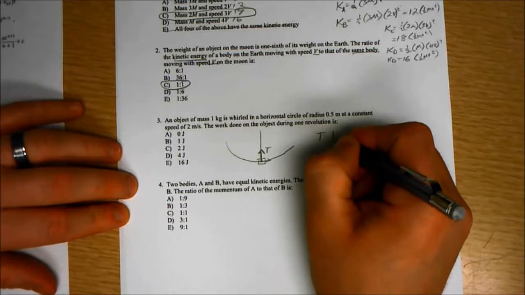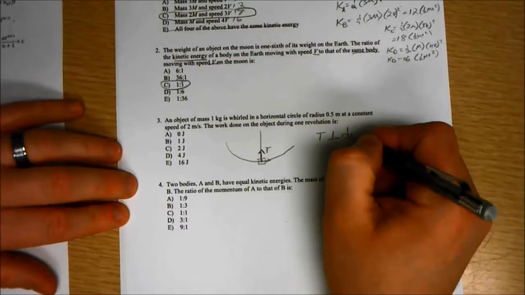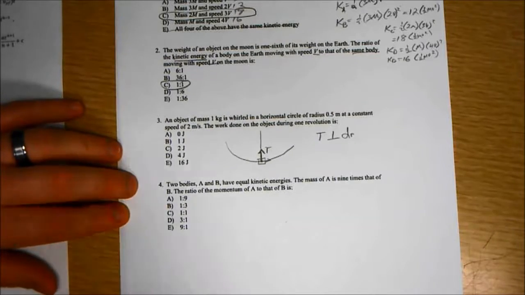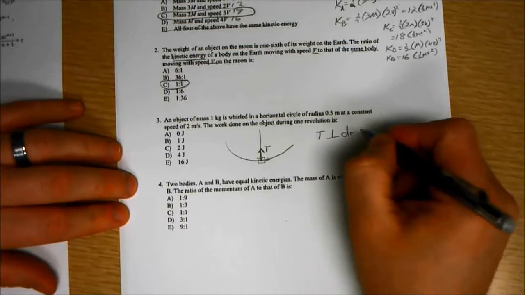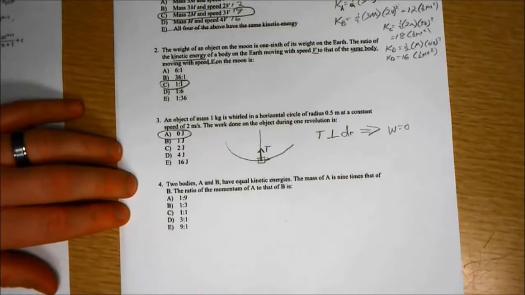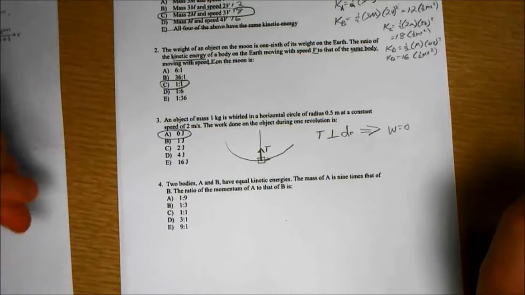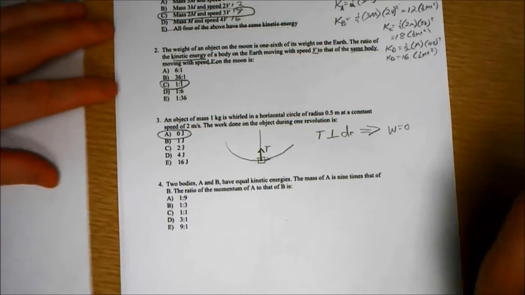So tension is perpendicular to any element dr of the displacement, therefore work equals 0. If the force applied is perpendicular to displacement, then the work done by that force is 0.